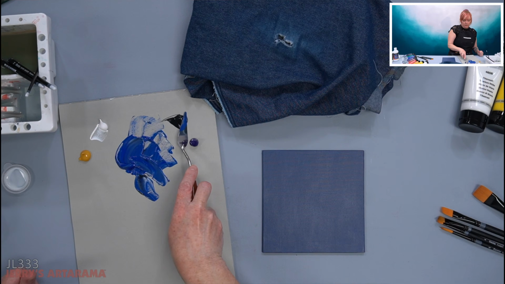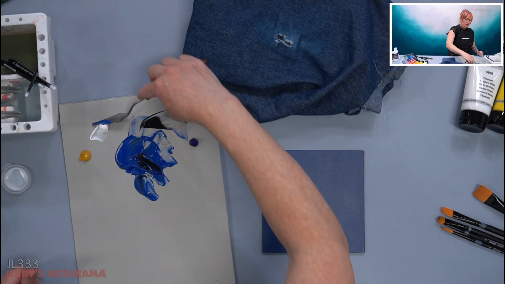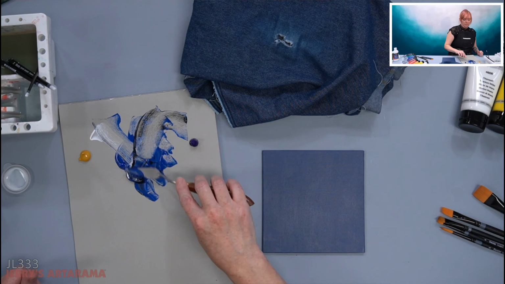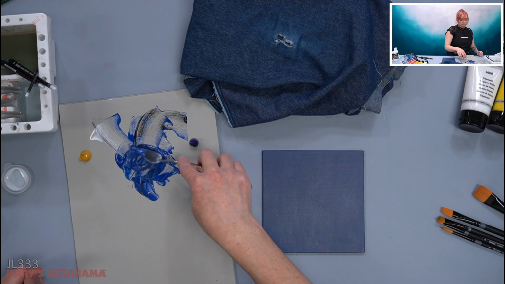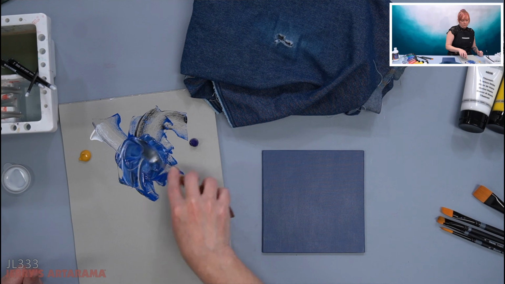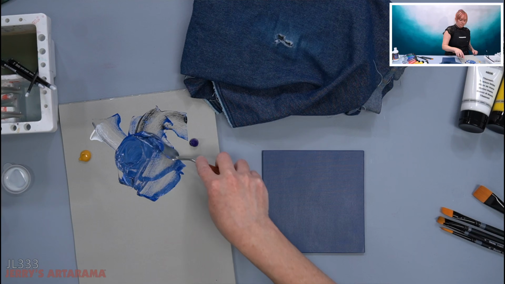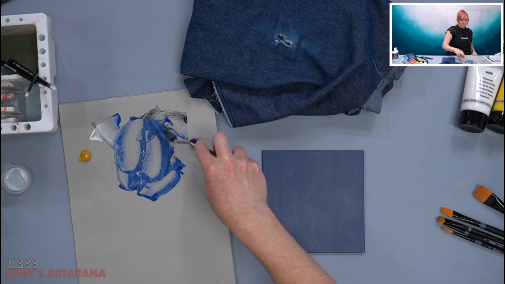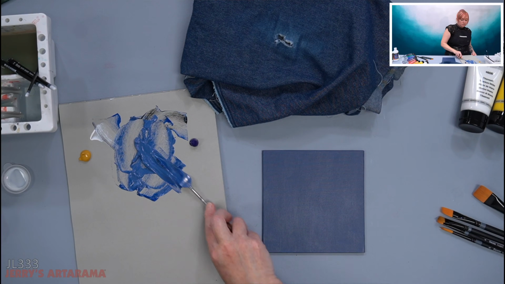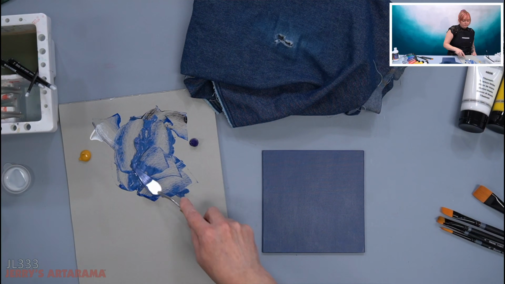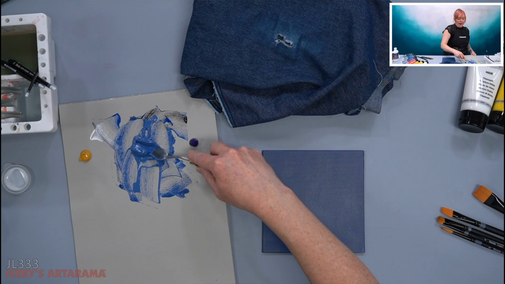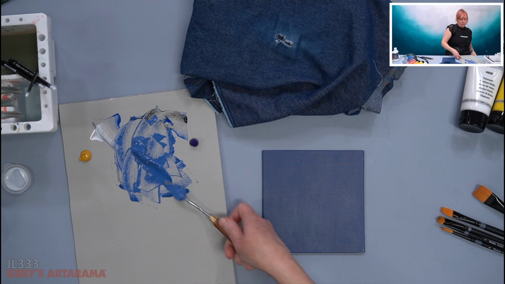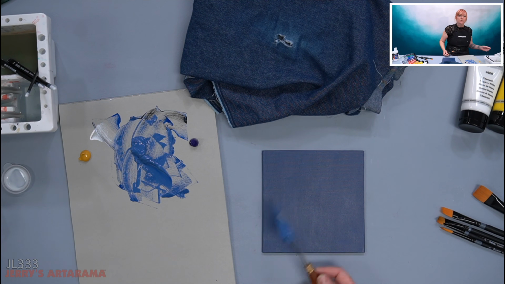Now I actually need a lot more than that. I'm gonna actually just take both piles. How about that? All right. Now blue jeans do tend to come in all kinds of different shades of blue. So really try and look at the color that you're working with. I think that got a lot lighter than this one did.